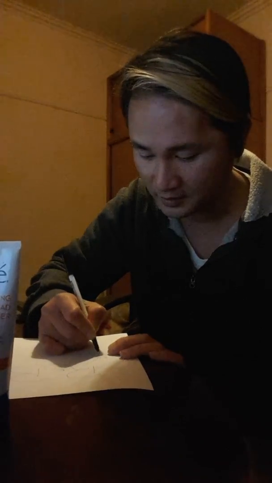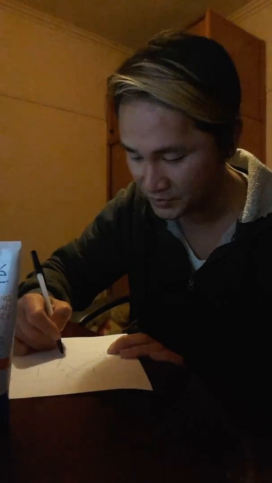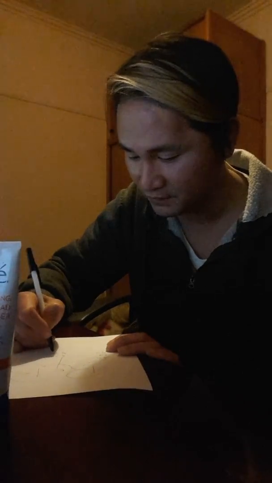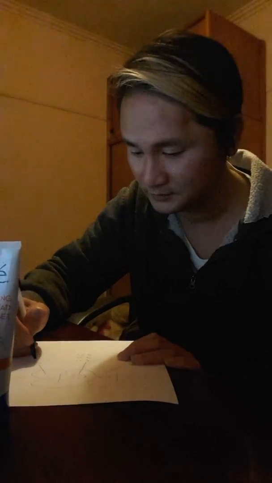Square 75, square 68, square 0.11, square 92, square 75, square 11.5, square 58, square 79, square 62.